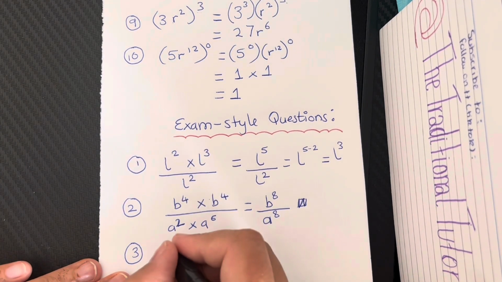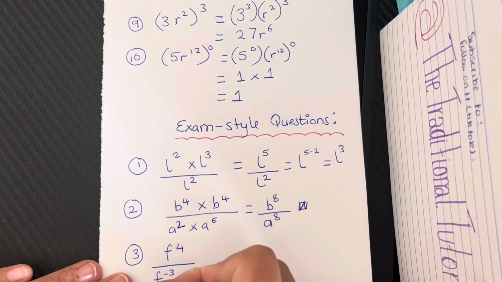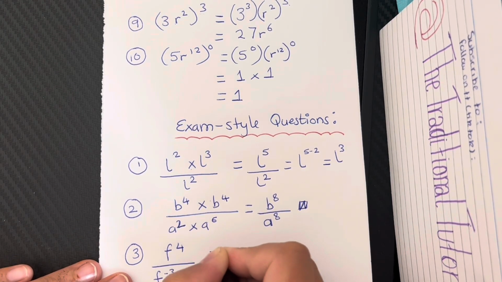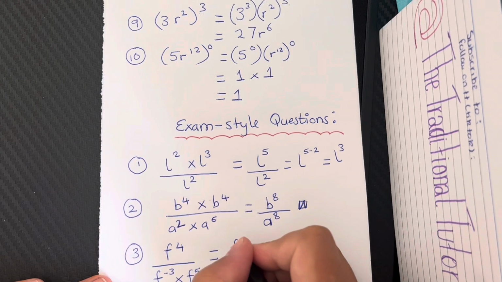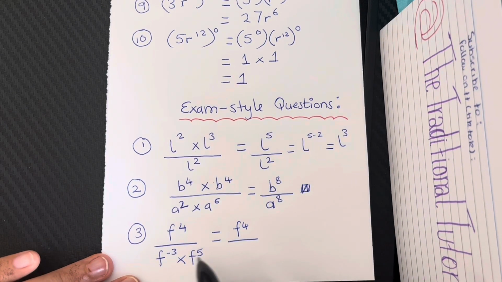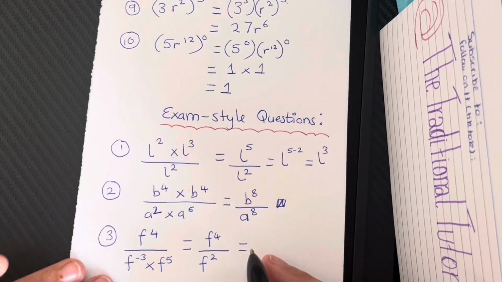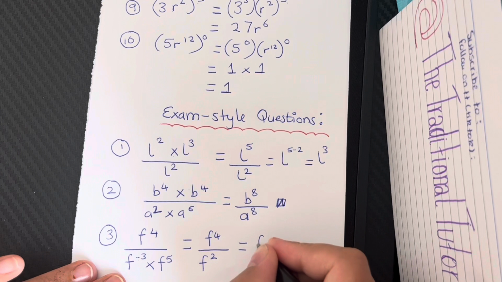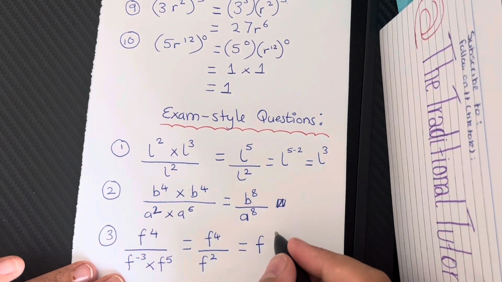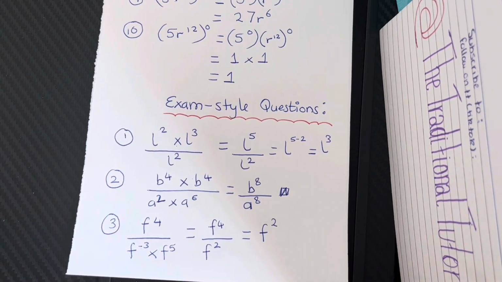And then the next question is f to the power of 4 divided by f to the power of minus 3 times by f to the power of 5. Again, let's break it down. So at the top, we don't really need to simplify anything. It's already just one term. At the bottom, we're multiplying the two f's. So what I can do is add my powers. Minus 3 plus 5, remember, gives me f to the power of positive 2. And now I can use my laws of division to subtract the powers because I've got the same variable. Okay. So that leaves me with 4 minus 2, which is just 2. So it's f squared. That's my final answer.